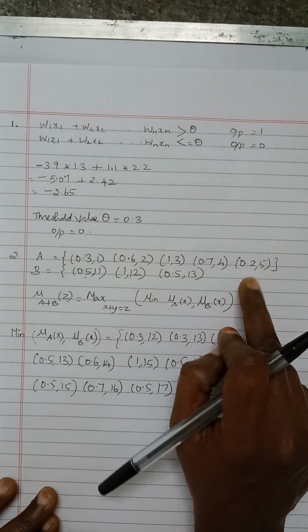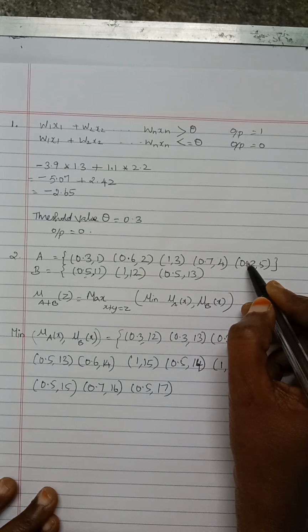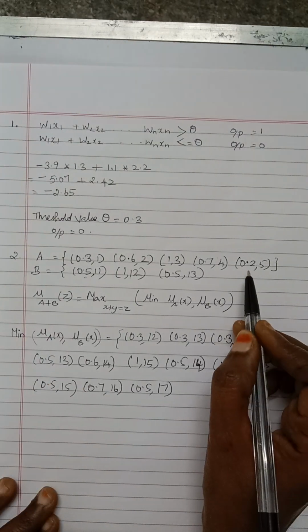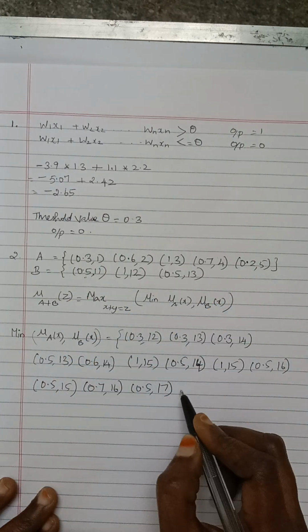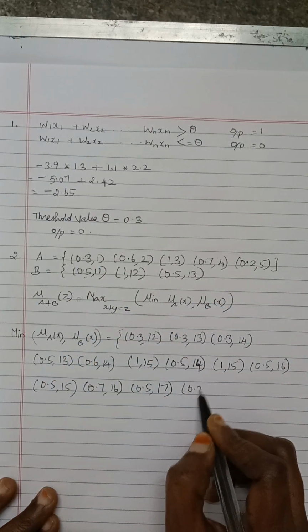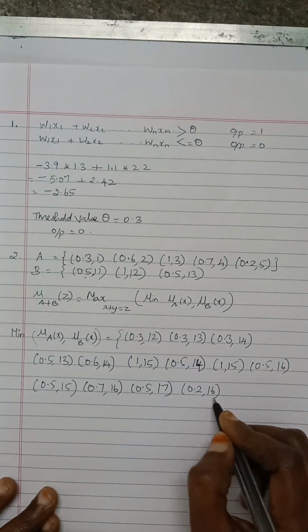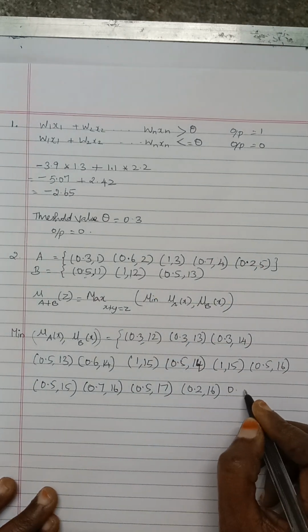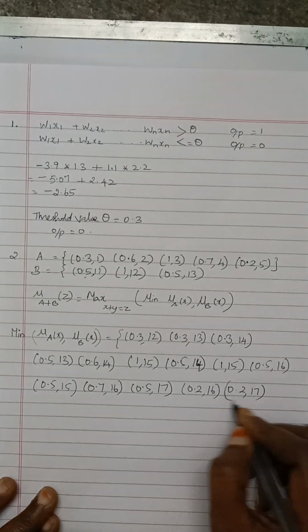Then the next value 0.2 and 5. Comparing 0.2 and 0.5, which is the smaller value? The minimum is 0.2. So 0.2 and 5 plus 11 is 16, and 0.2 and 1 gives 0.2 comma 12 plus 5 is 17.